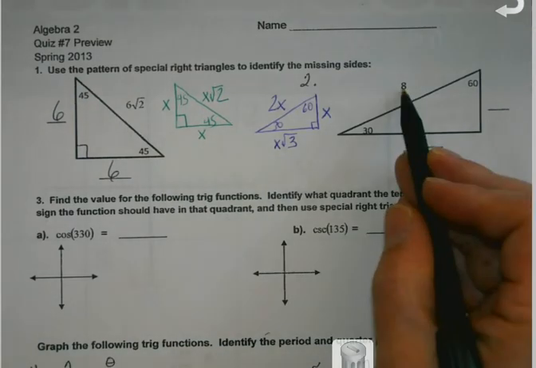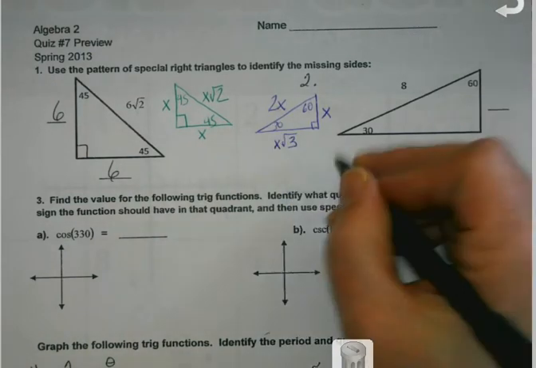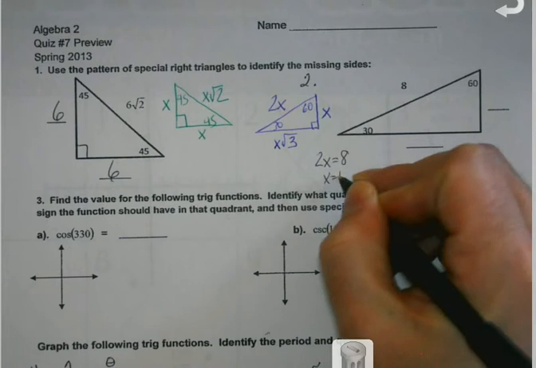Now this one I'm going to have to do a little more work because you'll notice my legs aren't going to be the same this time. So I look at this and I say, okay, what piece of information do I have? Well, I have the hypotenuse is 8, which is the equivalent of this 2x side. So if I do just a little bit of algebra here, I find out my x value is 4, which gives me the short side.